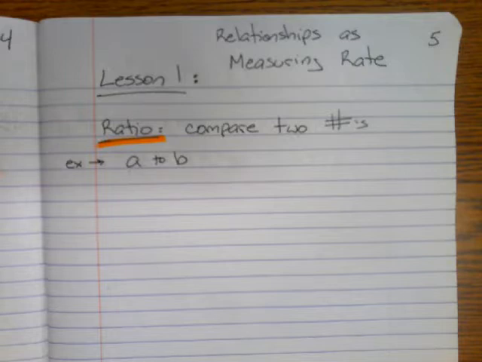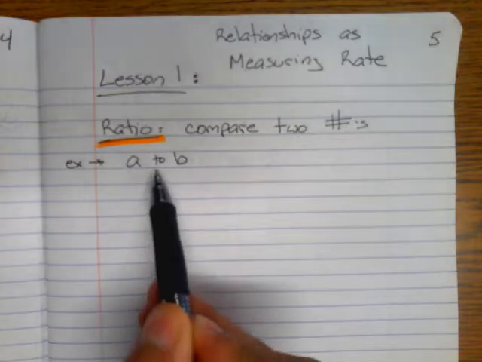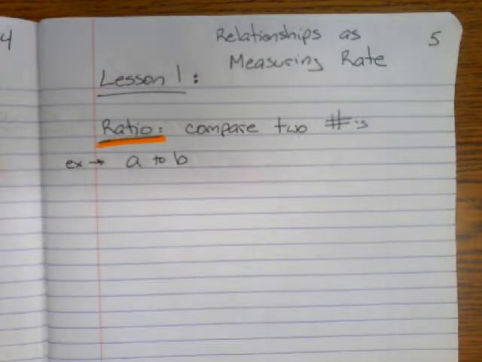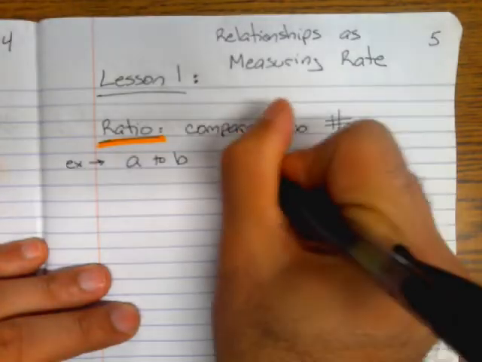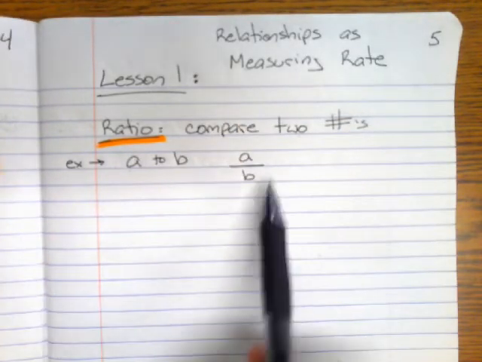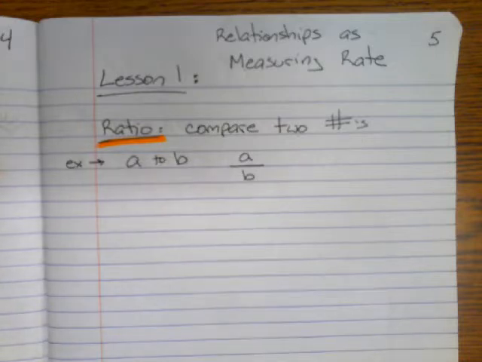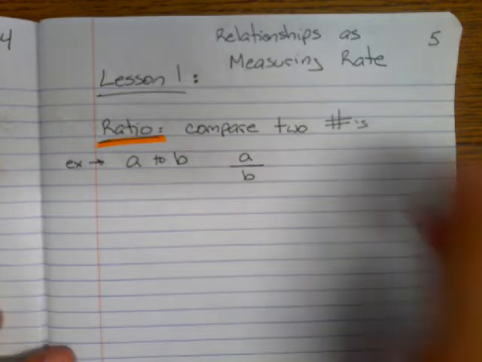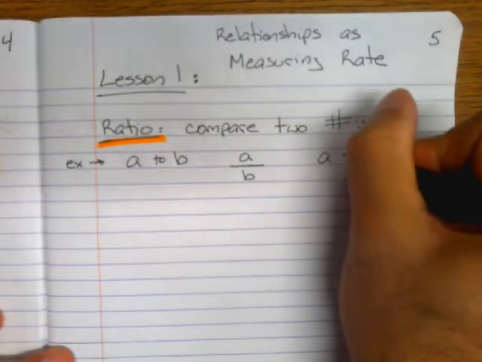We can say it as A to B. I have so many apples to so many bananas. Another way I can compare this is like this: A over B. Now this you're familiar with. That's called a fraction. That is nothing more than a ratio. And the third way we can write this is A colon B.